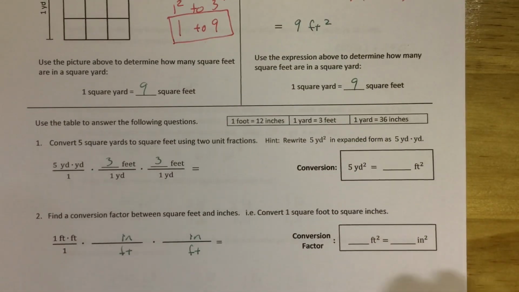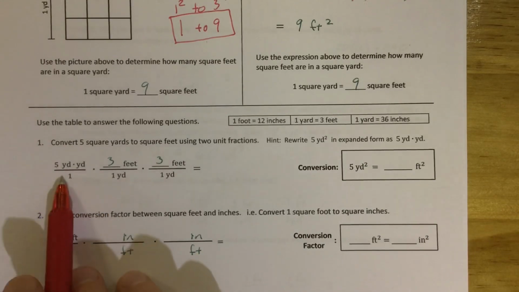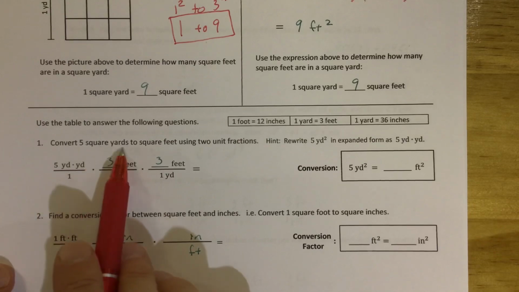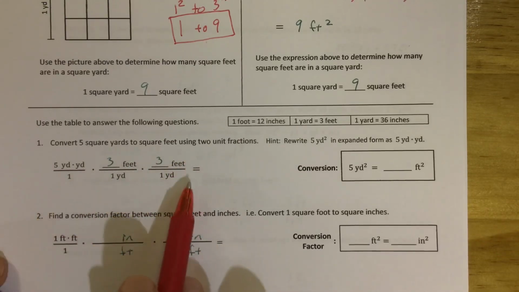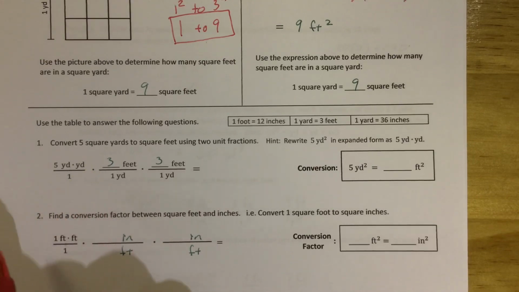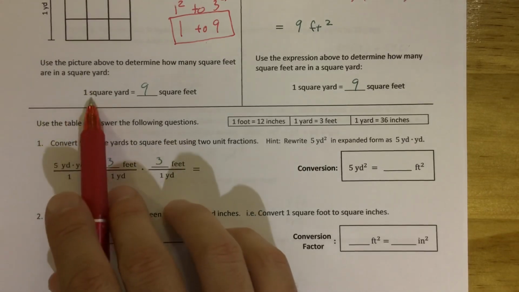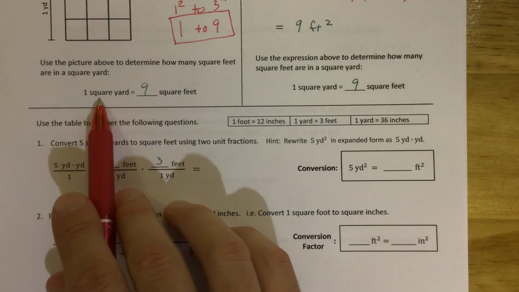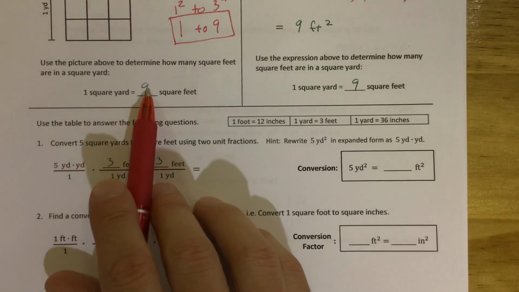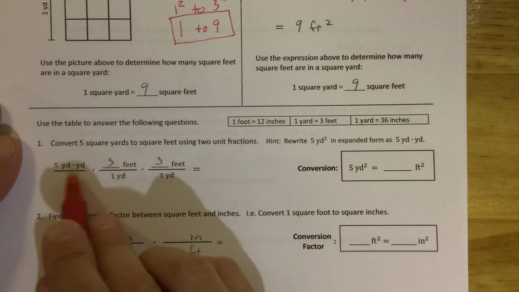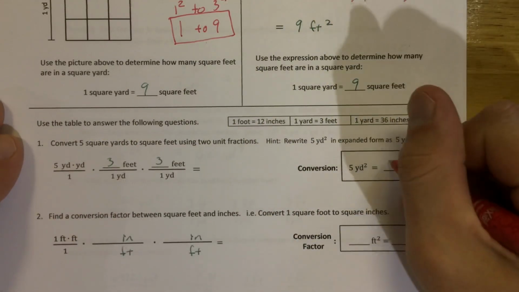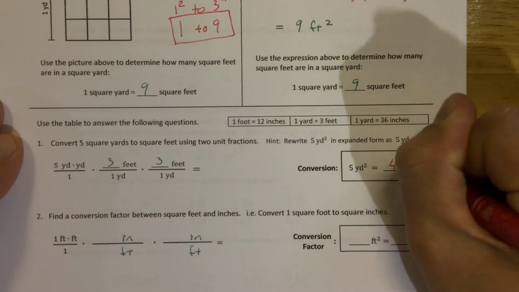All right, so let's see what we got. In my case here, if I want to convert 5 square yards to square feet, all I'll say is, if I've got 5 square yards, I'll just multiply it by 9, which will give me 45, because every one of the square yards has 9 square feet, so 9 times 5 is 45.